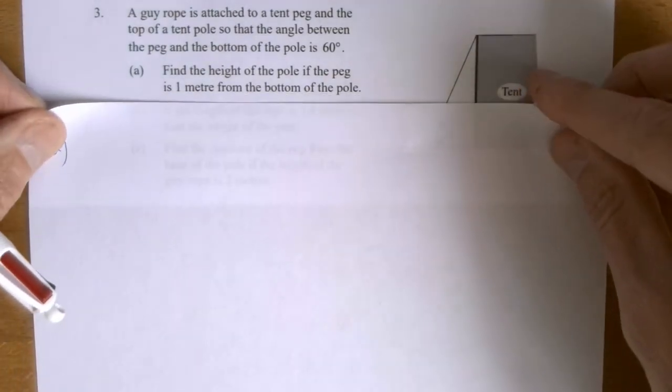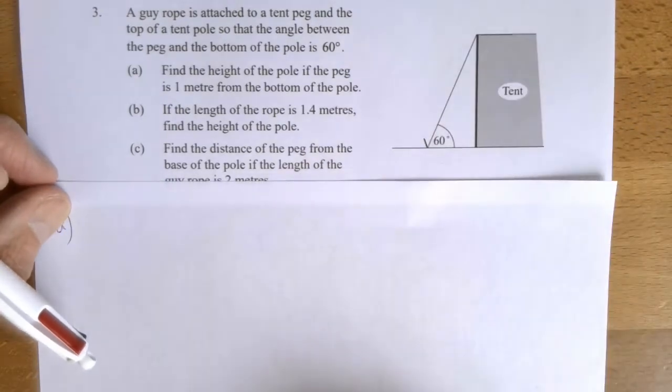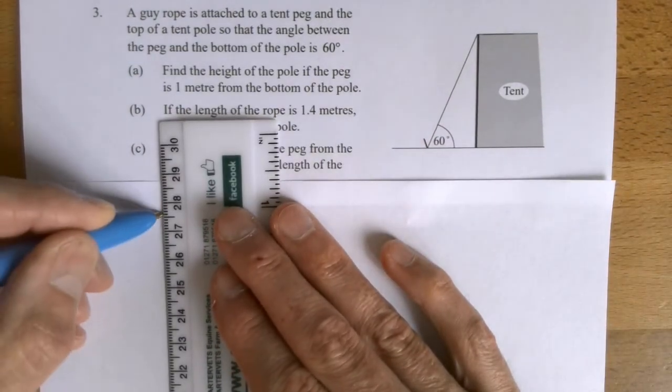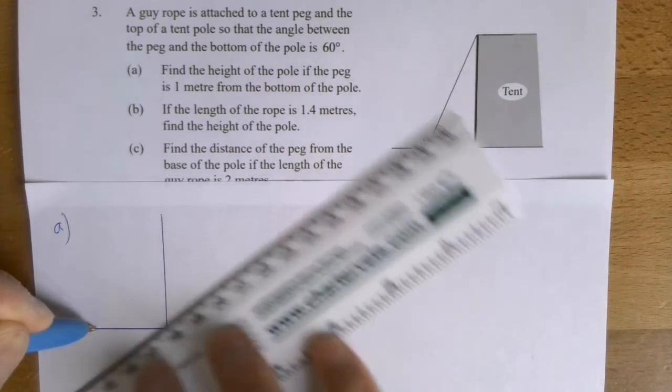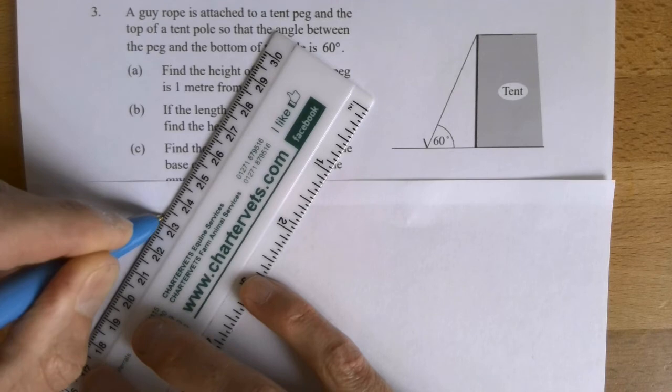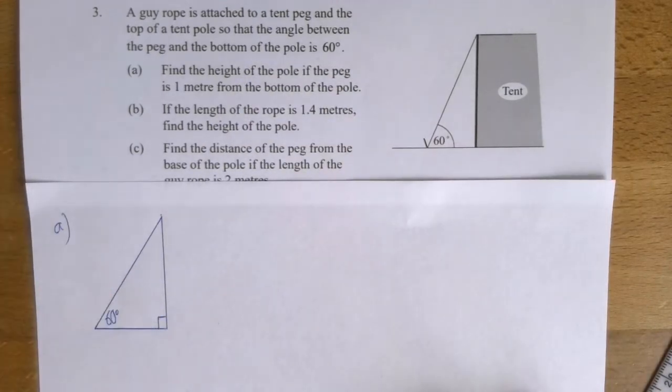So question A, firstly, I'm going to draw out a quick sketch of the right angle triangle in this problem. Here we go. And that's 60, and that's my right angle. And in part A, I'm told the peg is 1 metre from the bottom of the pole. So that's 1, and I've got to find the height of the pole. So there we go, that's my problem.